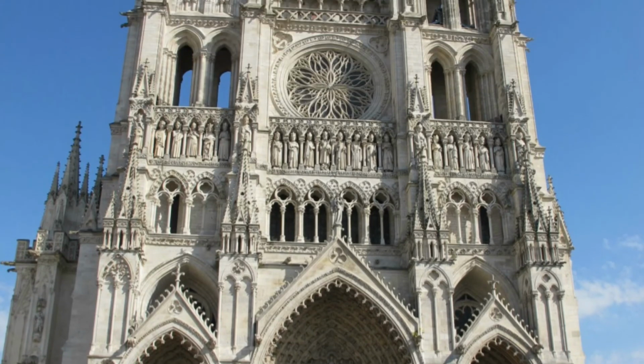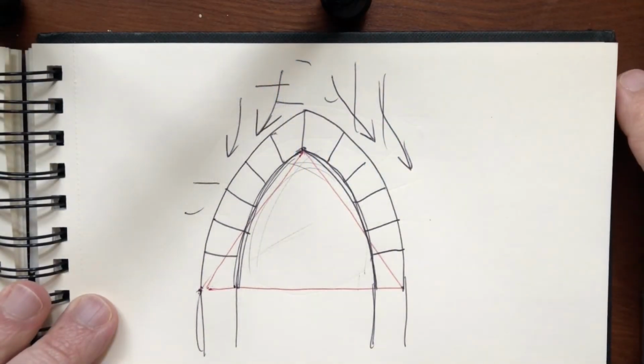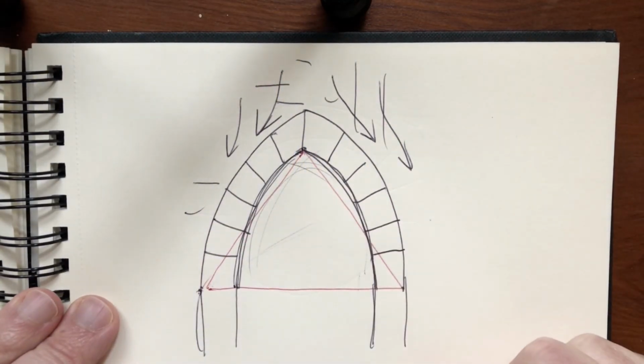So three different kinds of solutions to the problem of openings in the walls, three different geometric shapes.